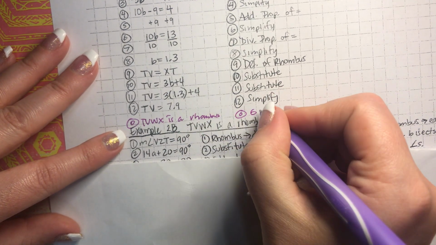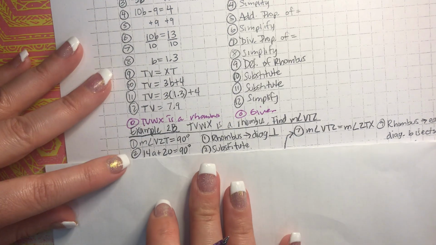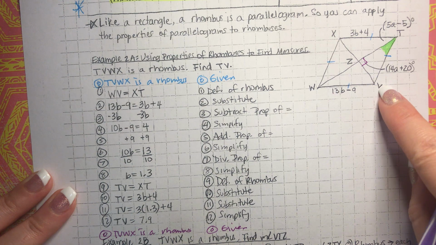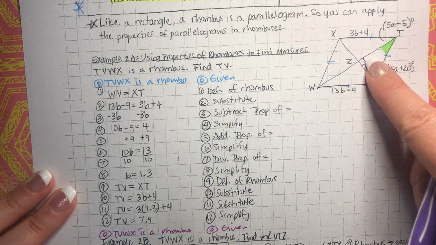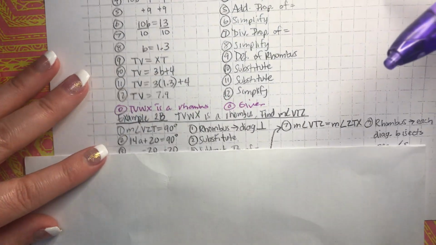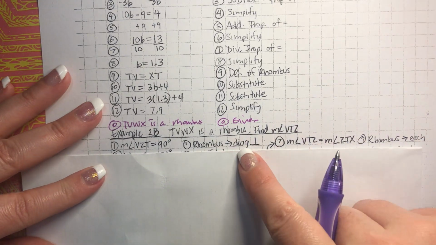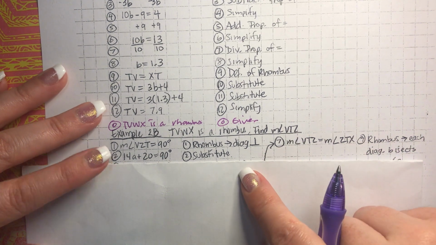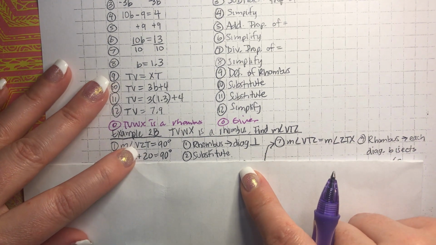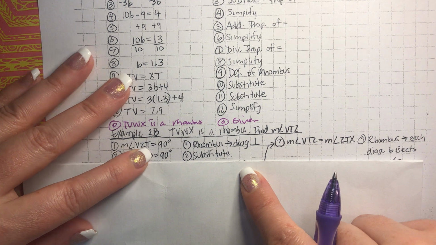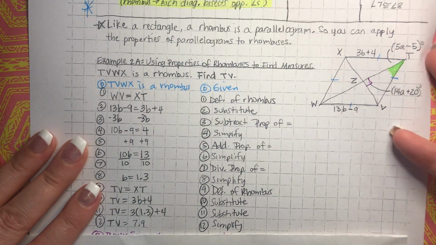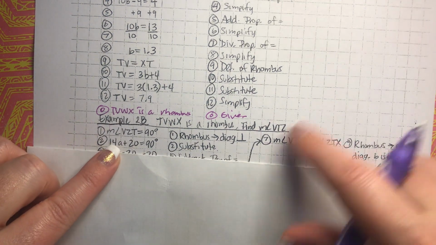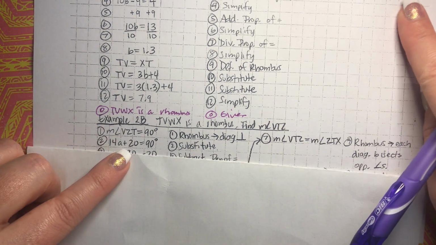And that is given. Now from there, we can say that the measure of this angle right here, VZT, is equal to 90 degrees because if it's a rhombus, the diagonals are perpendicular. Then it would also be good to give the given information: the measure of angle VZT is equal to 14a plus 20. So we're substituting that in because that's what this angle is, 14a plus 20.